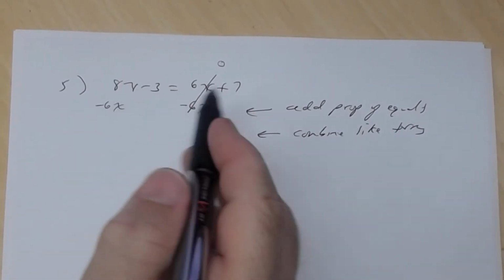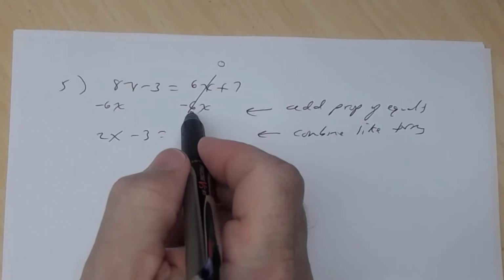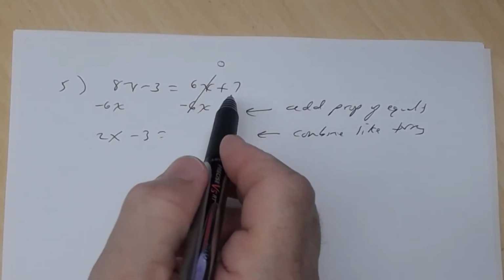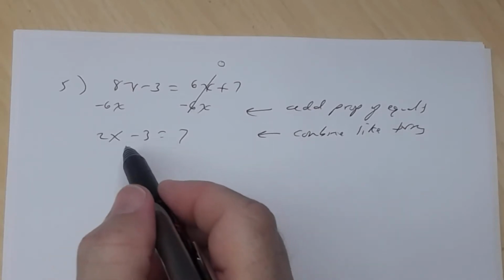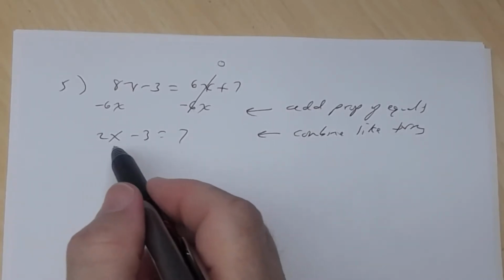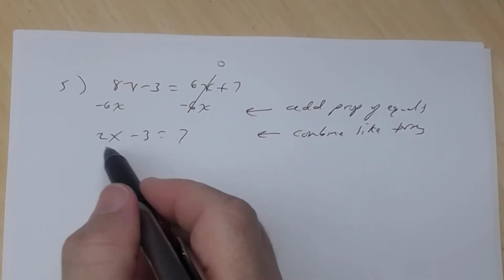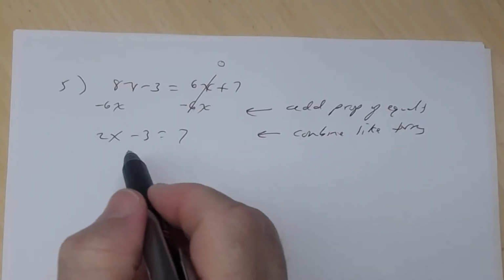So 8x minus 6x is 2x minus 3 equal. 6x minus 6x is 0. 0 plus 7 is 7. All right, so now the next step, notice I got the variable in this equivalent equation. The variable term is only on one side. Now I have the constants on both sides, so you've got to bring them to the same side now.